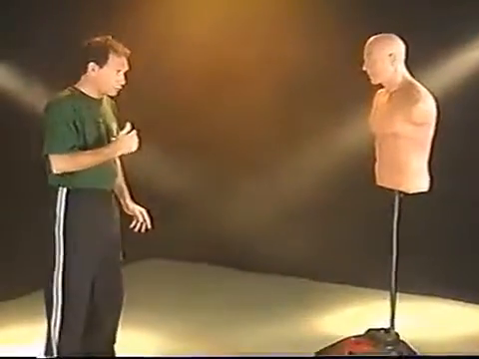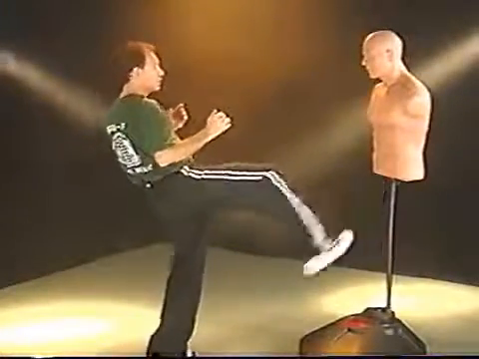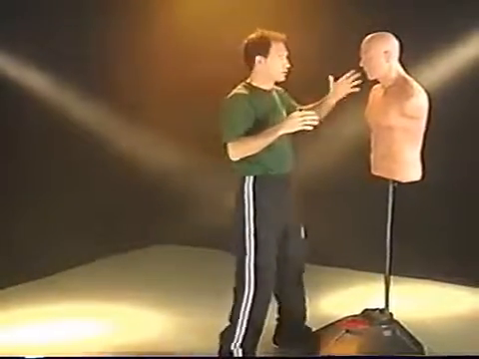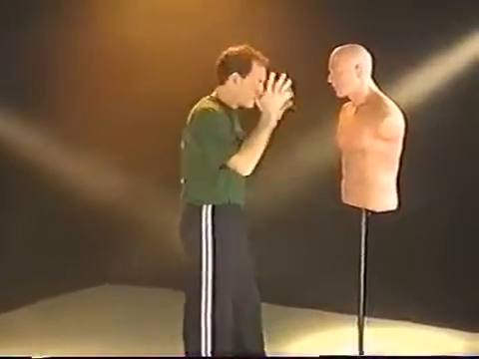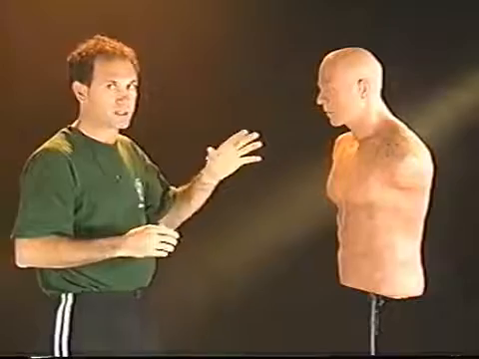When we talk about distance, the striking distances, we have the long range, the intermediate, the medium range, and the close range, with the hands, with the head, with the knee, with the foot. Let's talk about striking points and striking surfaces. In general, we would like to hit a sensitive, vulnerable point on the opponent's body.